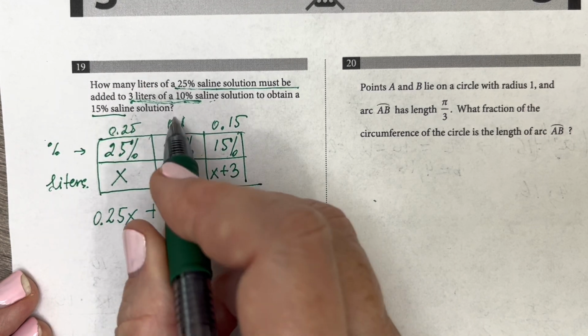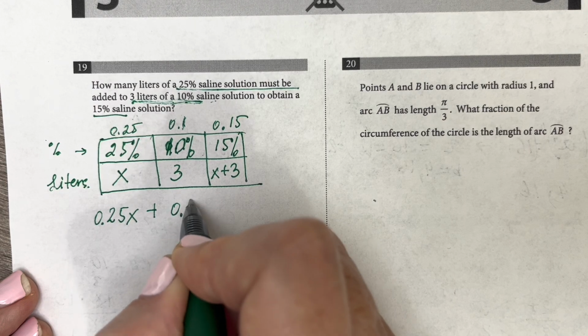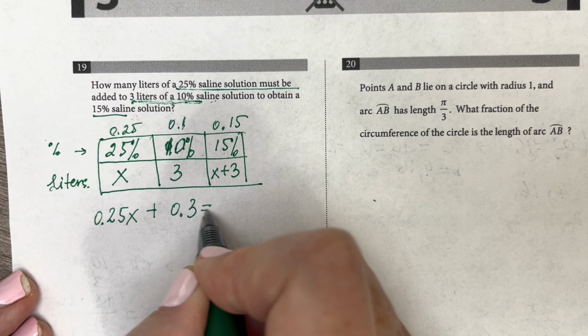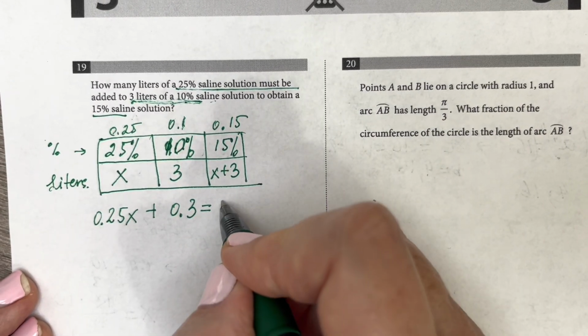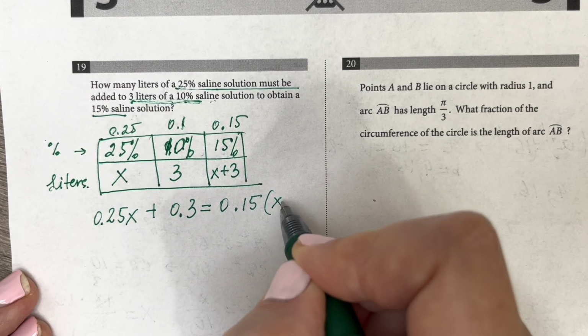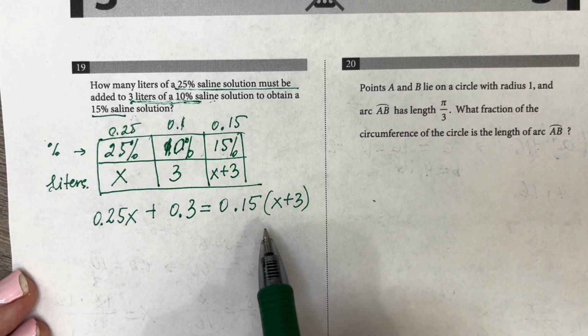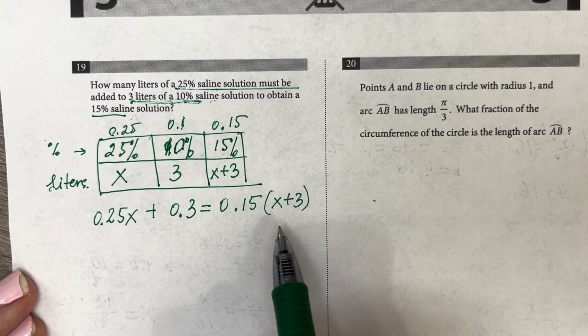So multiplying what we have, 0.3, right? And it equals 0.15 times x plus 3. That's how many liters. And now that's it. We have to solve it.